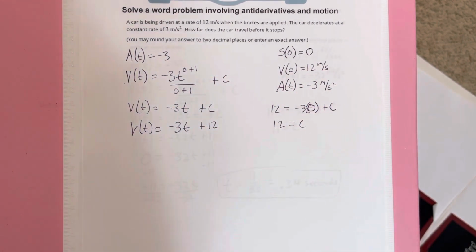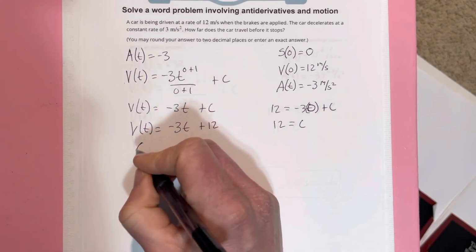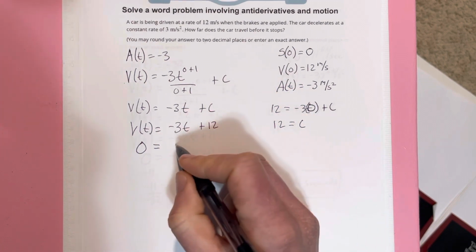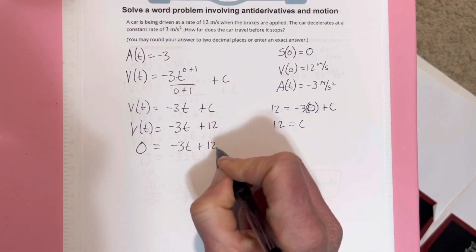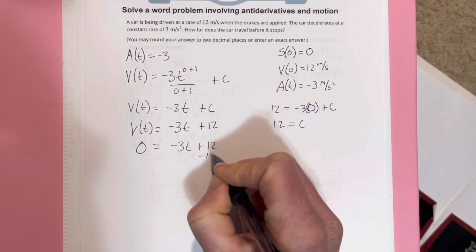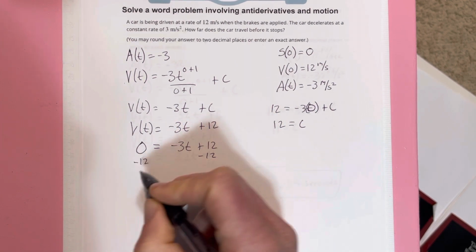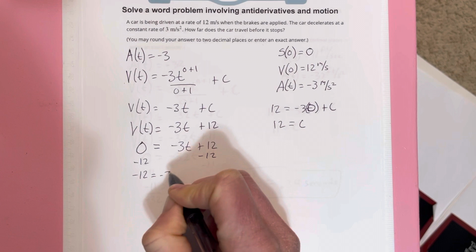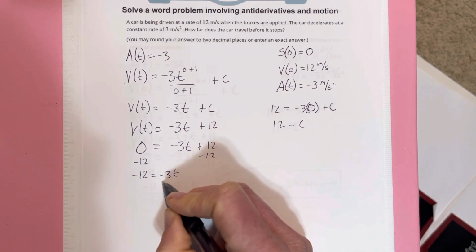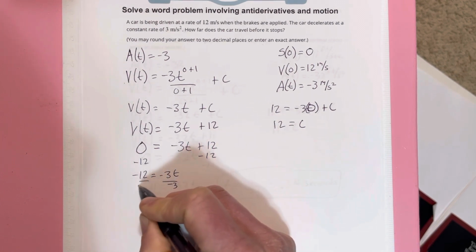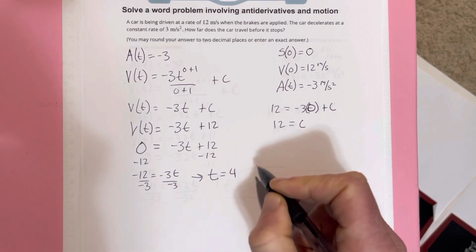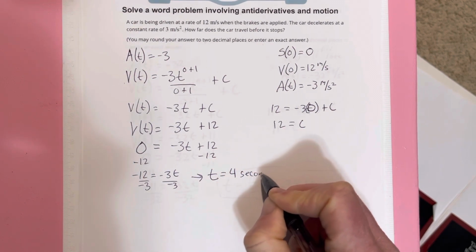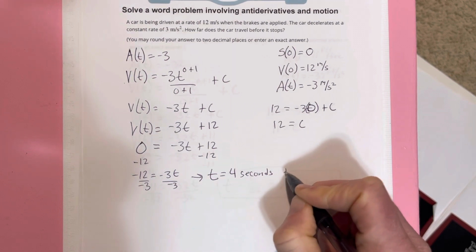Now let's set this velocity equation equal to 0. If I set it equal to 0, I can find my time. Negative 3t plus 12 equals 0. Subtract 12 on each side. I get negative 12 is equal to negative 3t. Divide by negative 3 on each side. And that would tell me my time is equal to 4 seconds. So we're going to say 4 seconds to stop.